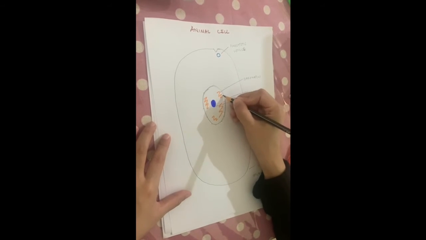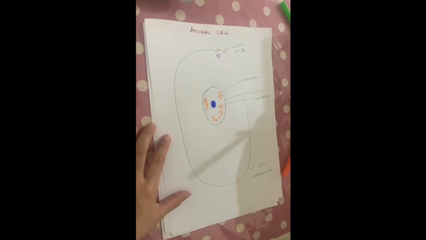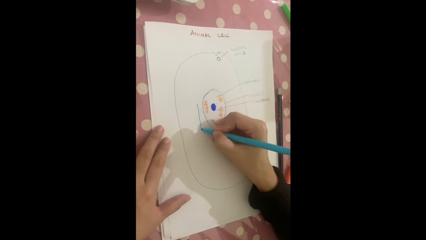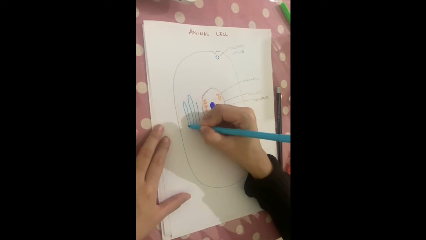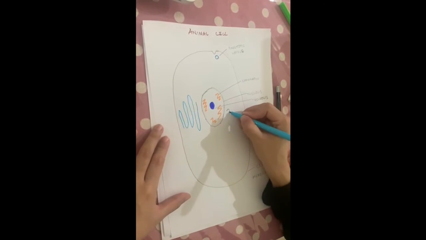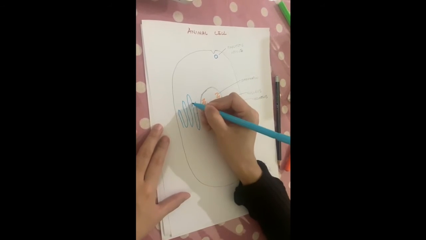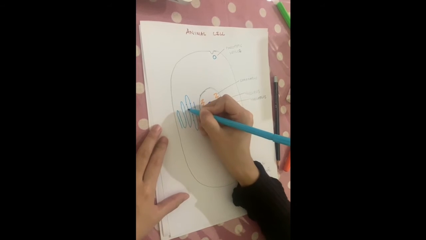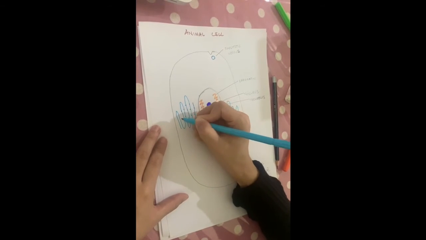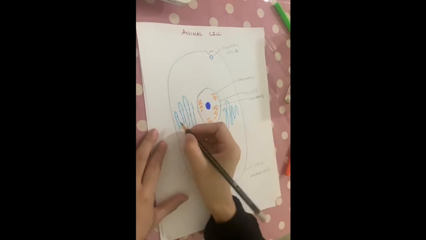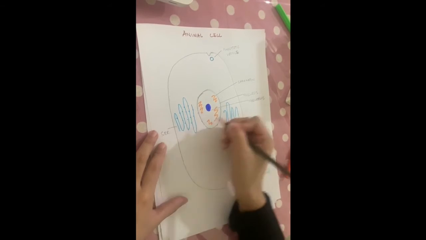Next, we will draw a ribbon-shaped endoplasmic reticulum. Animal cells have two types of ER, smooth ER and rough ER. To make the rough ER, place dots on the outside of the ribbon shapes on one side of the ER. These dots represent ribosomes. Let's not forget to label our organelles as we keep drawing.